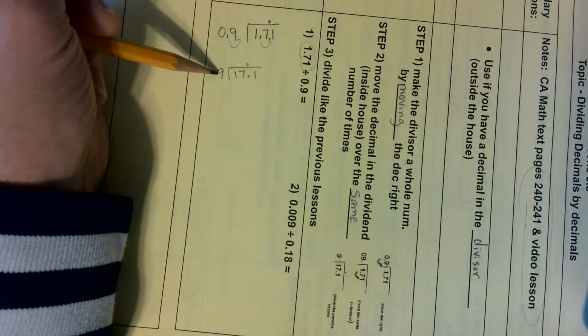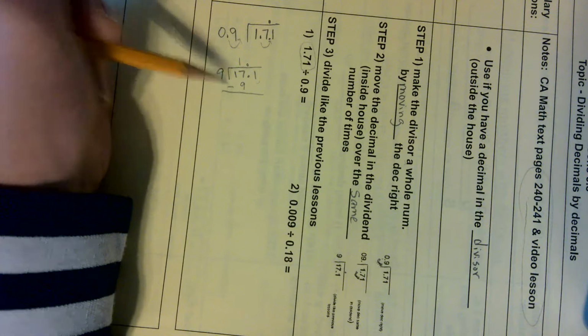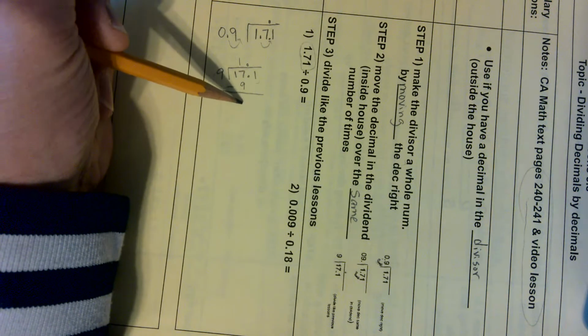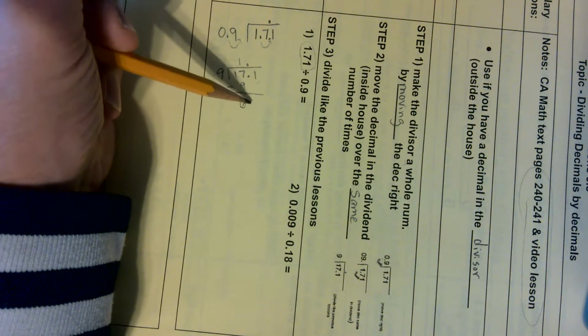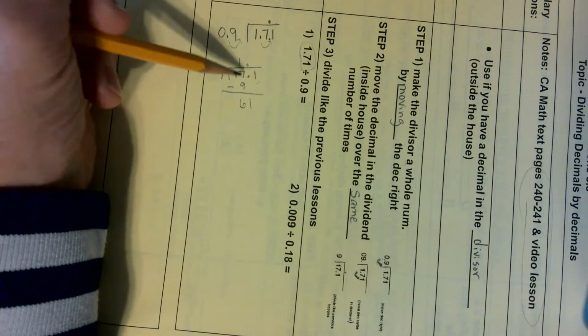Ignore that decimal. So 9 into 17 goes one time. 1 times 9 is 9. Then we subtract. That's an 8, and then we bring down the 1. It's an 81. Wait a second, that's not 6. It's 81.